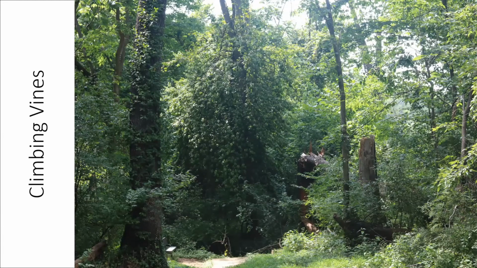So you need to treat these with a cut stump treatment at the same time. Basal bark really won't work on this plant. And if you do use a basal bark treatment, you run a high risk of treating the tree that it's growing on also. So you want to be very careful when you cut through this, because it will be attached to the tree, and then do a cut stump treatment on it to get the vine that's growing out of the ground.